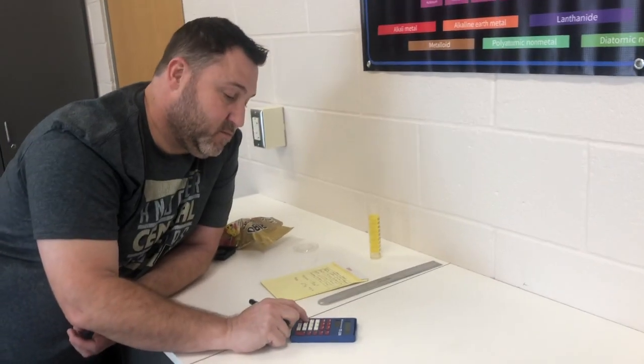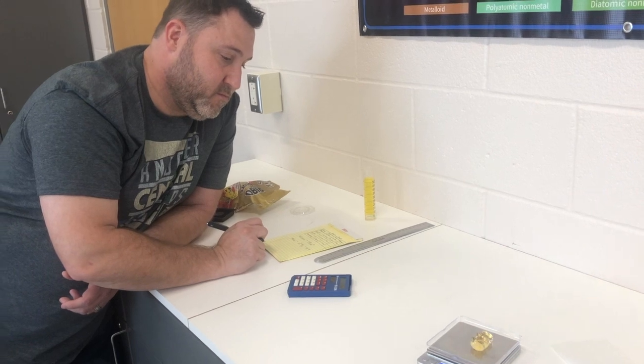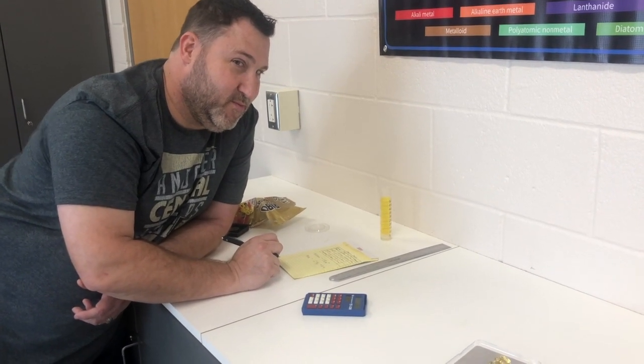Hey, Mr. Nelson, do you think we can get the gummy bear to shrink back to normal size? No. I kind of want to find out.